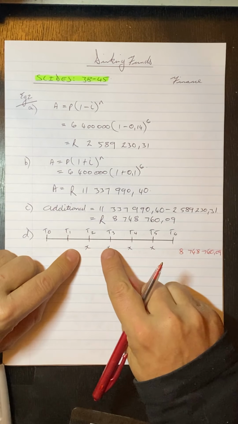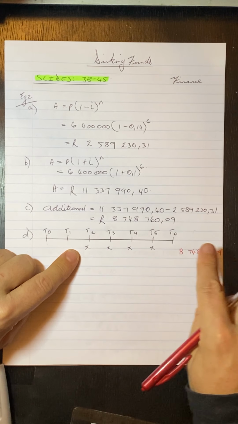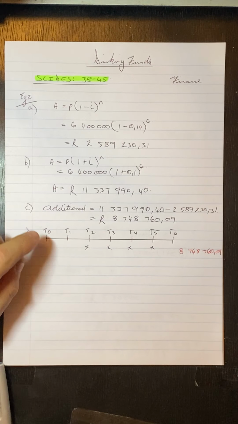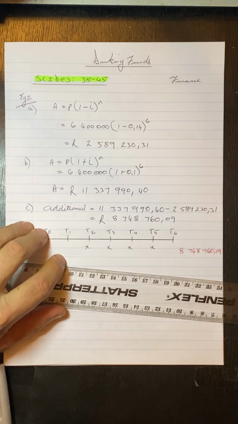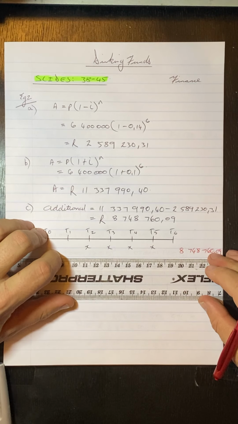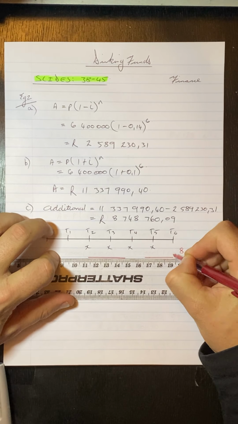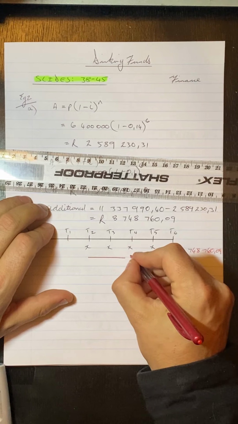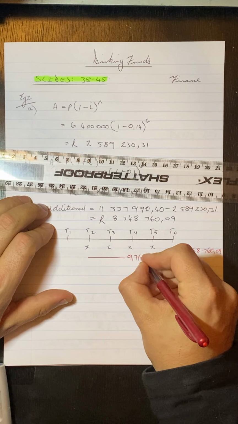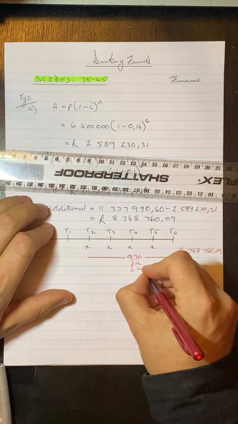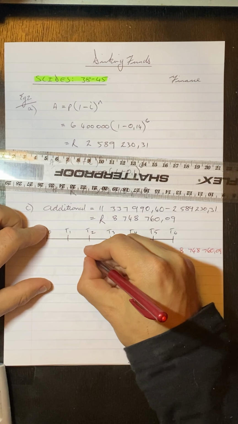Okay, so these deposits plus their interest must equal that amount at the end of this time period. We also know that throughout this entire time period, we're getting an interest, and that interest, they told us, is 9.7% per annum, and it's compounded monthly.